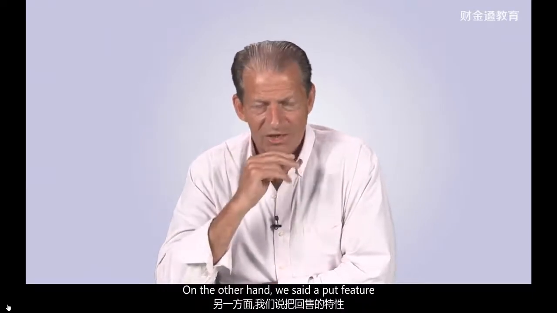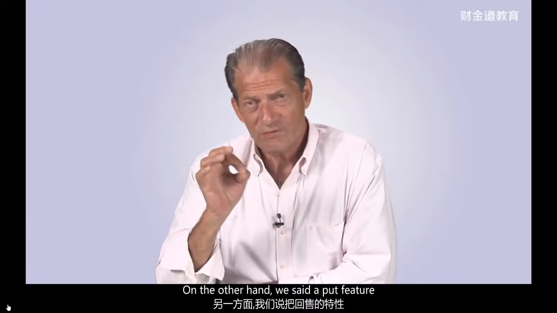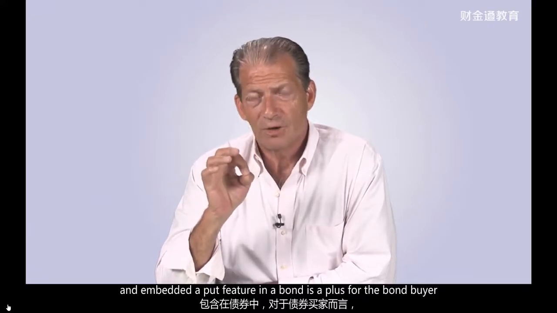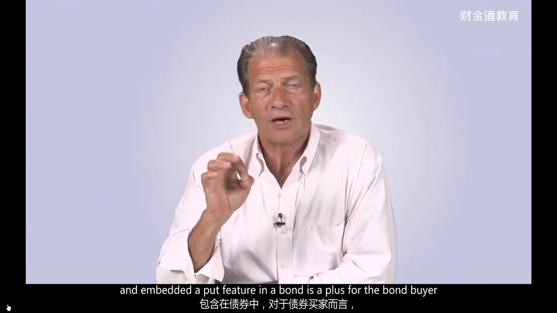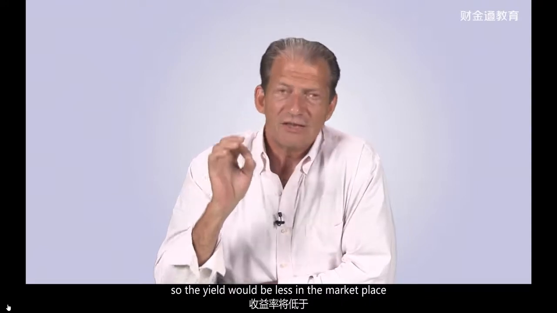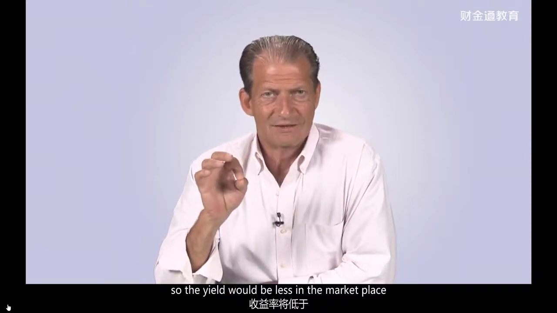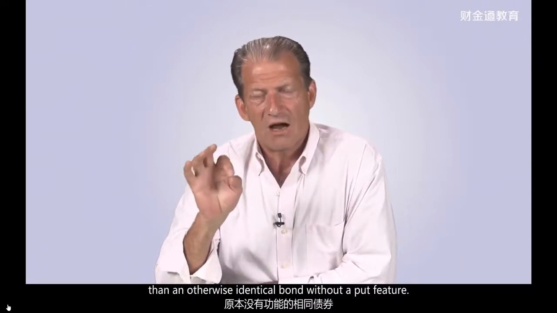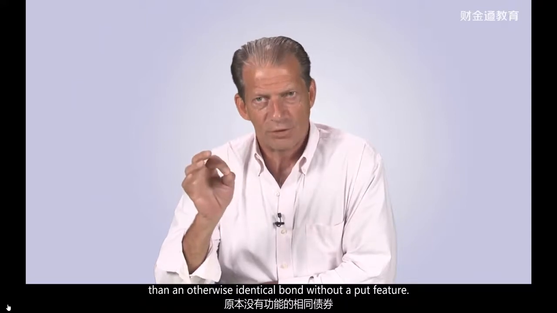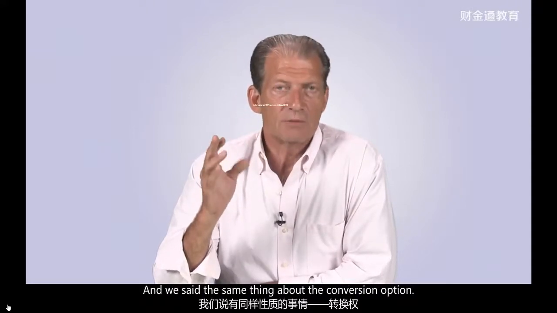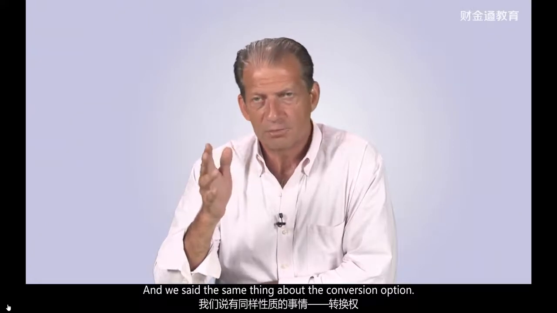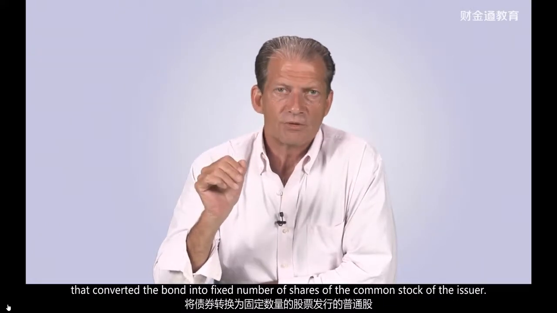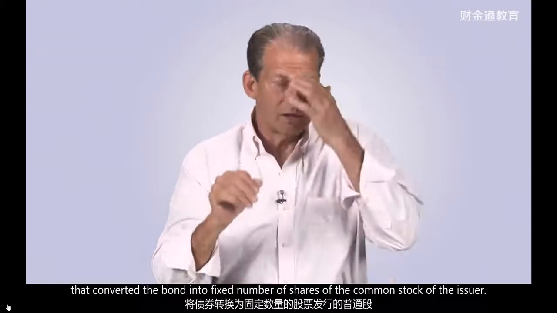On the other hand, we said a put feature, an embedded put feature in a bond, is a plus for the bond buyer. So the yield will be less in the marketplace than an otherwise identical bond without a put feature. And we said the same thing about a conversion option to convert the bond into a fixed number of shares of the common stock of the issuer.